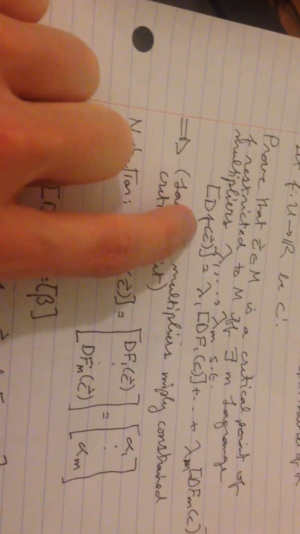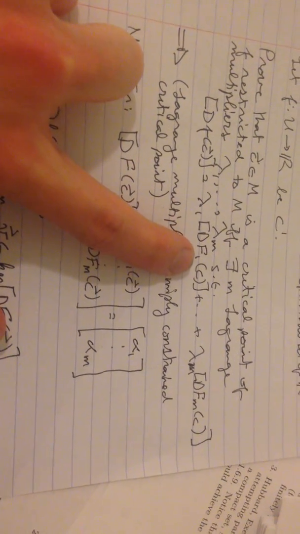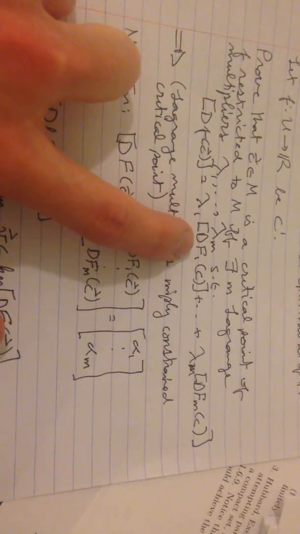So basically, we need to show that this relationship holds, that we can write the derivative of our little f function, our objective function, as the linear combination of the m rows of the derivative of our big F constraint function. So basically, the direction that we prove first is that Lagrange multipliers imply constrained critical points.